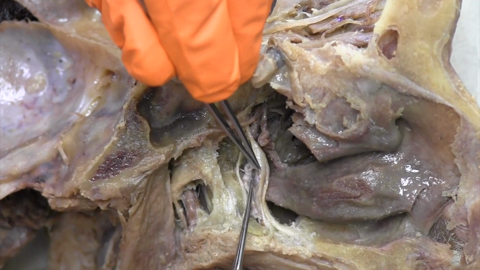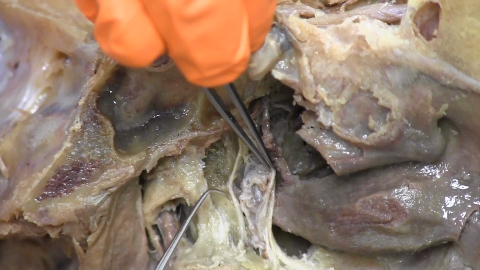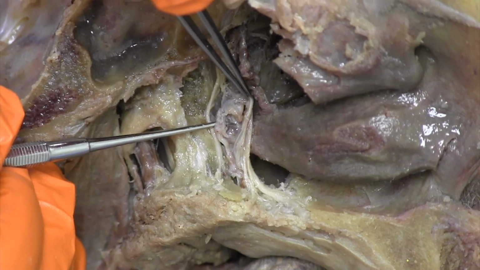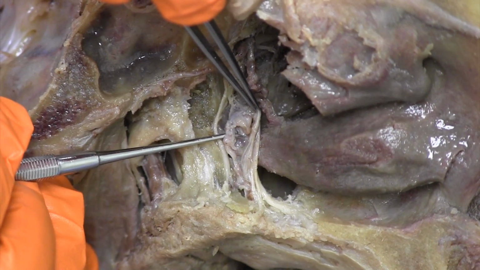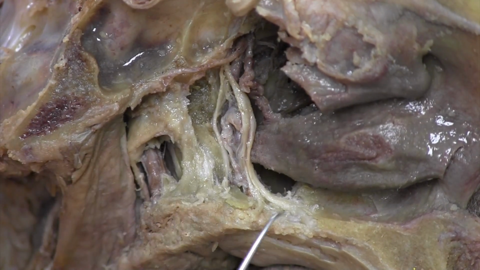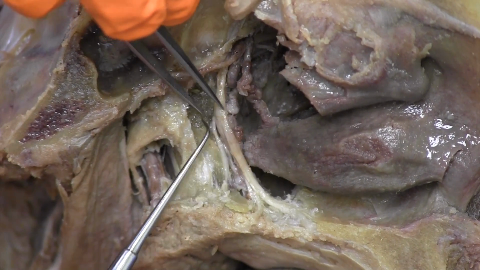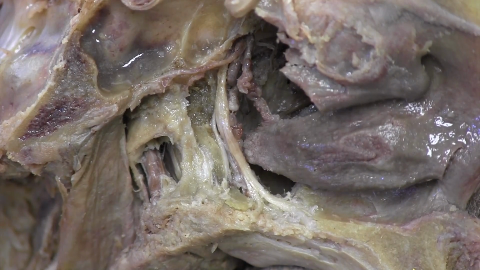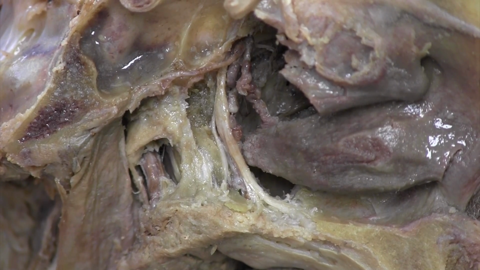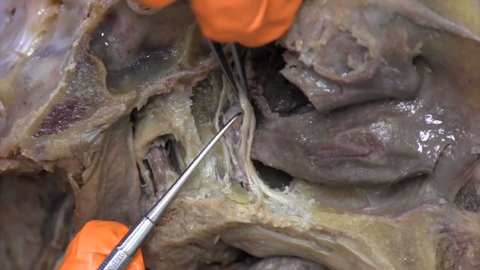Let's identify this one. Let me get it from this angle instead. So this is our lesser palatine artery. Sometimes these two can be harder to tell because you never really know when the lesser and greater palatine arteries are going to split off of the descending palatine artery. So let me show you in this specimen how it works.